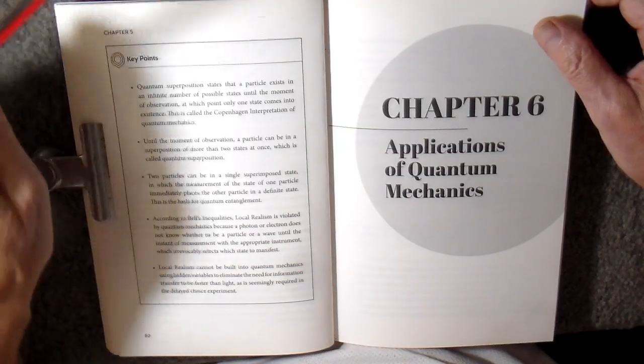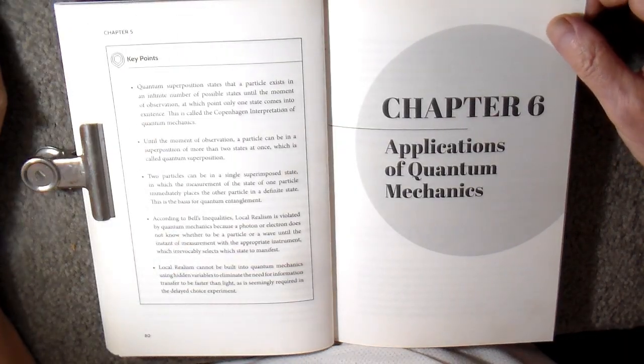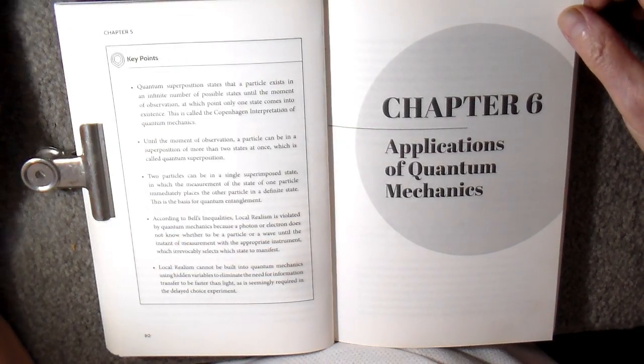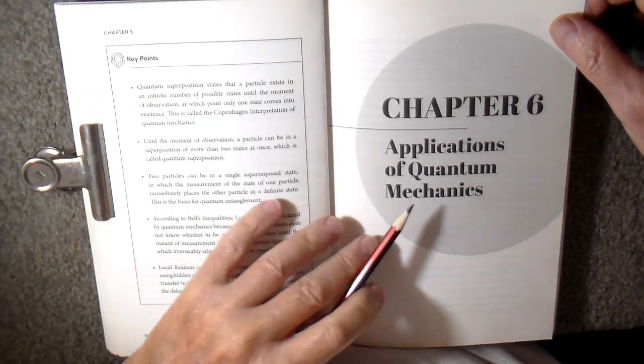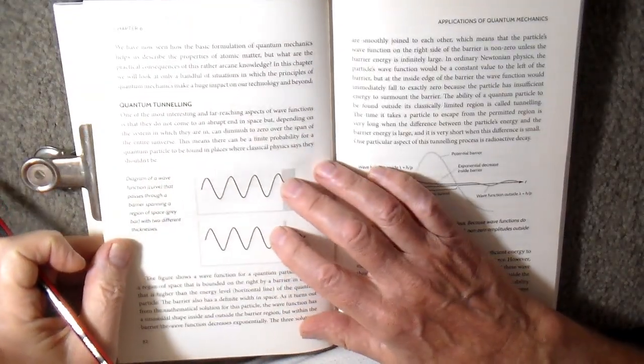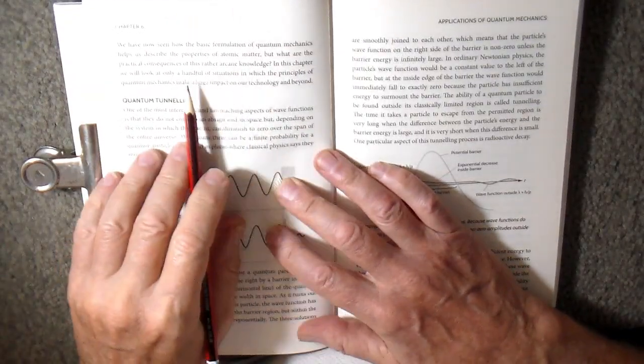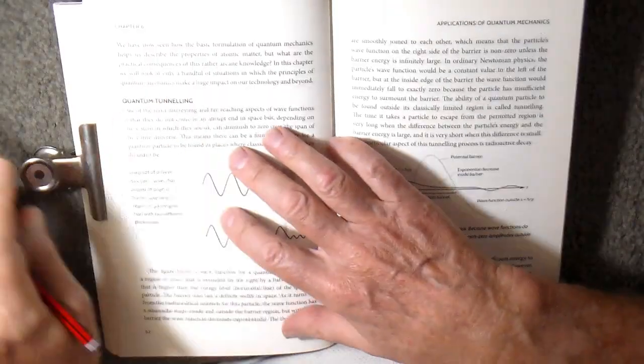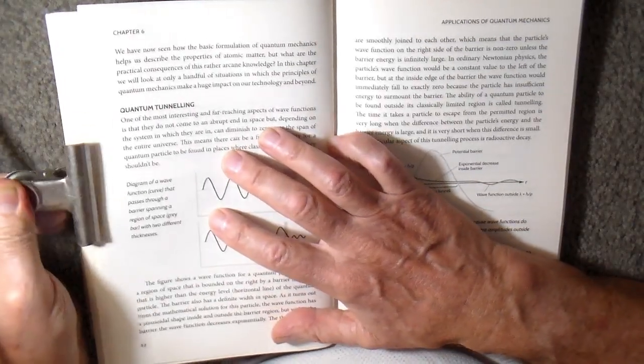X-ray crystallography, spectrum tubes. Well, I suspect it's mostly electronics. Let's see what this is about. Practical consequence.